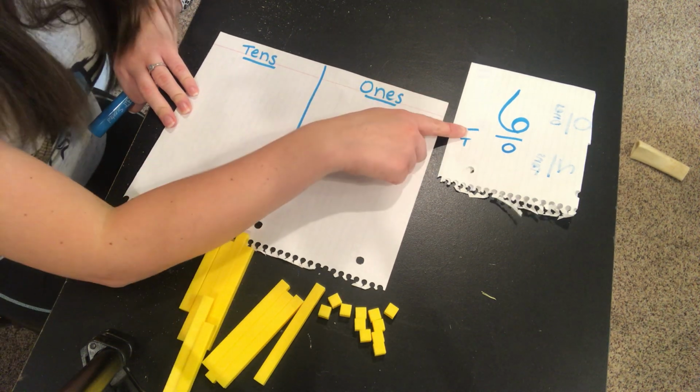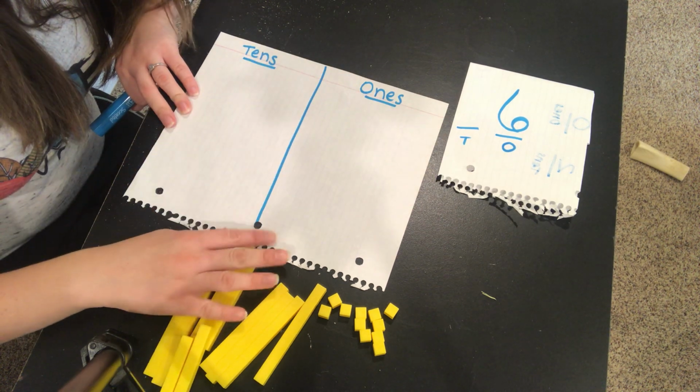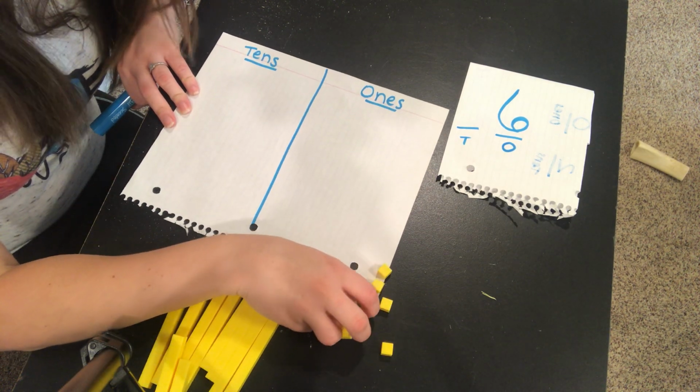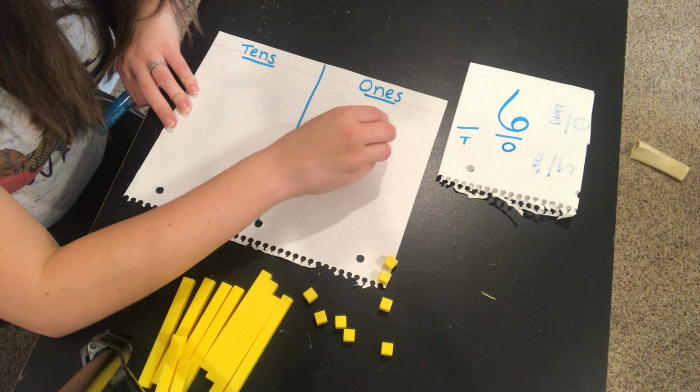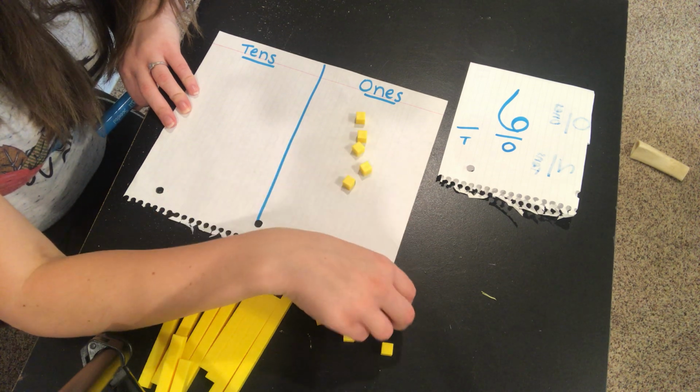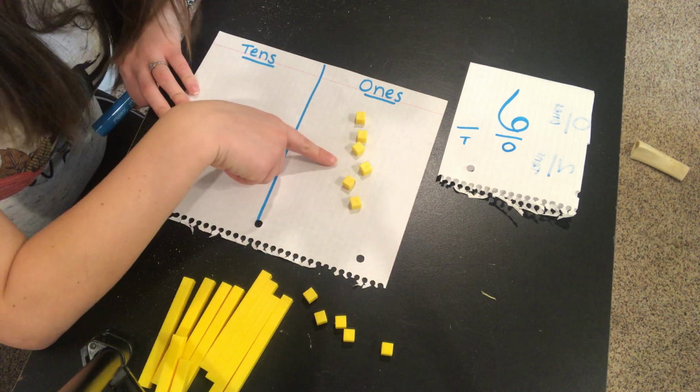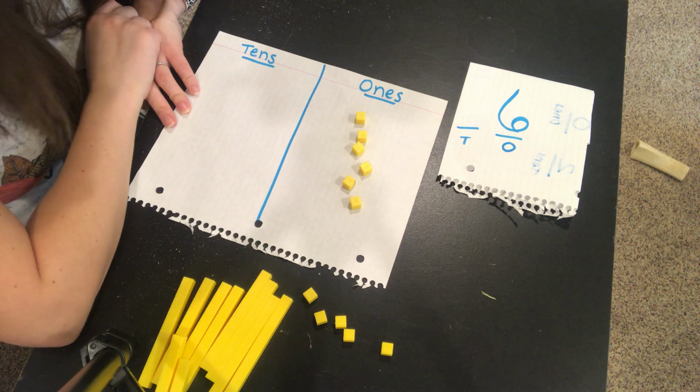Because there's not a tens place in 6. There's just a ones place, which means you can only use ones. So 1, 2, 3, 4, 5, 6. This is how you should have built 6 with only 6 ones.